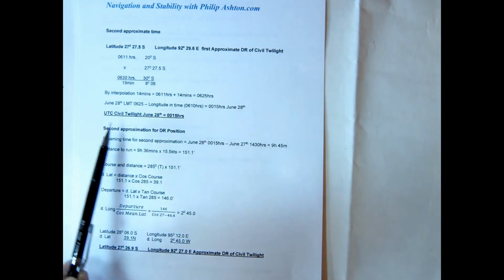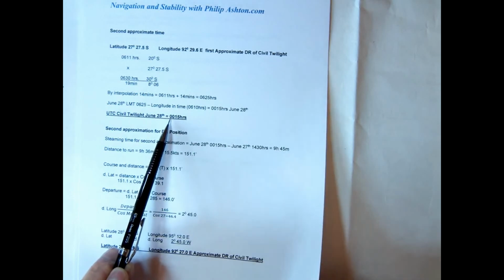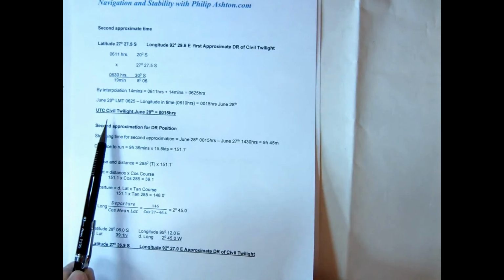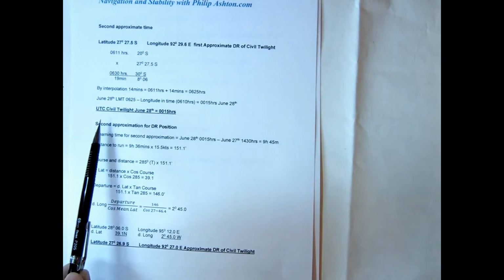So our universal time now is 0015 hours, and in the first instance of course we got 0006 hours. After applying that to our first approximate position, we get 0015 hours.